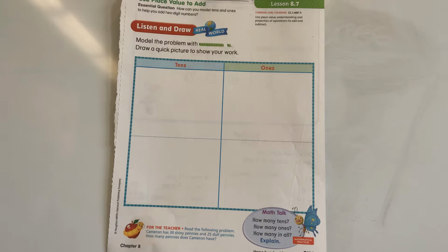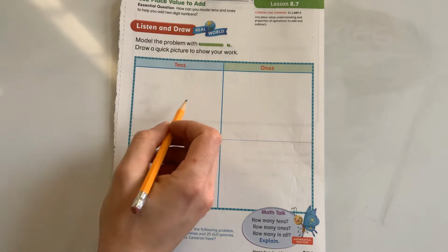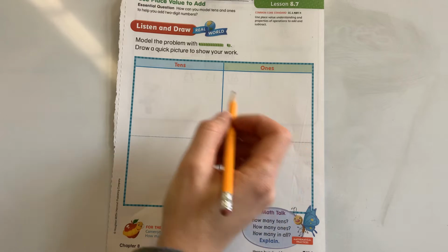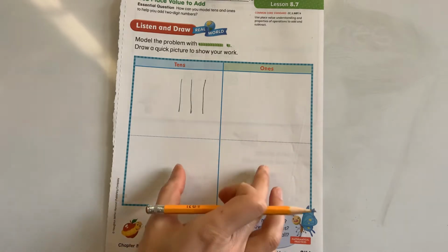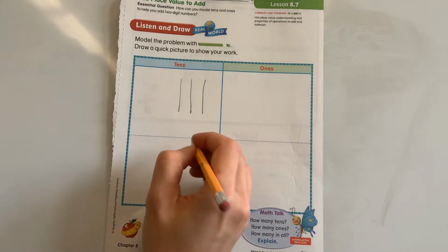Listen carefully. Cameron has 30 shiny pennies and 25 dull pennies. How many pennies does Cameron have? Before we move on, shiny, you know what shiny means. Dull means not shiny, maybe dark or dingy, if you're wondering what dull means. All right, Cameron has 30 shiny, 25 dull. Let's model 30 up here, tens and ones. 0 ones for 30. Now down here, let's model the number 25.